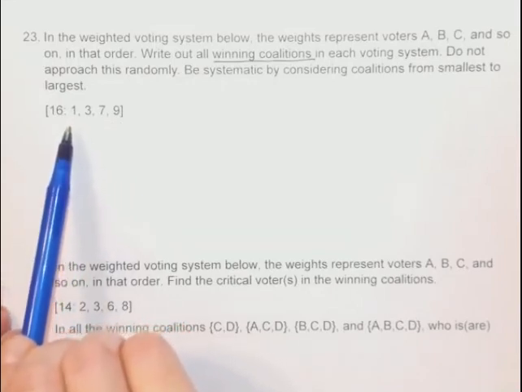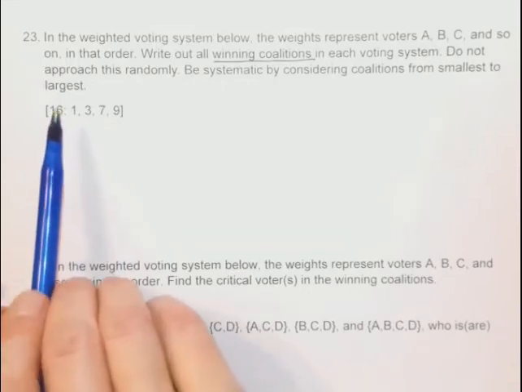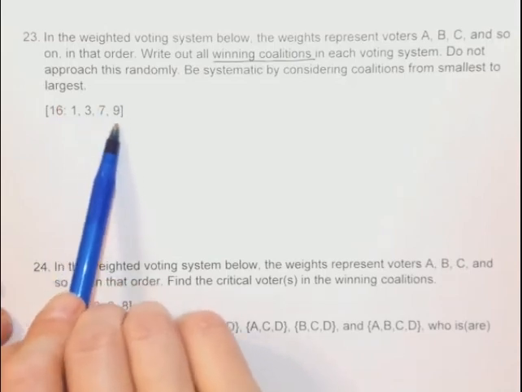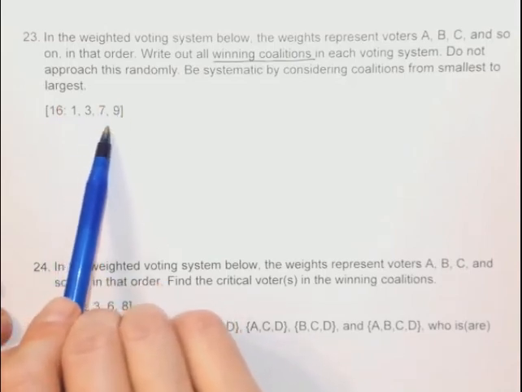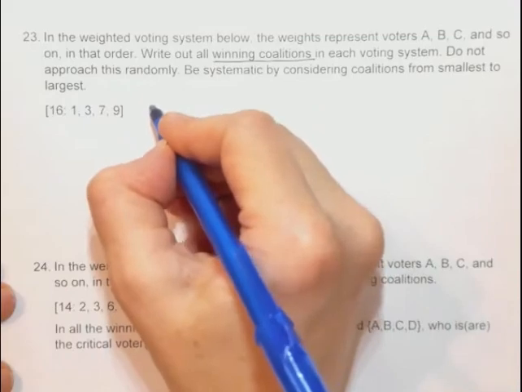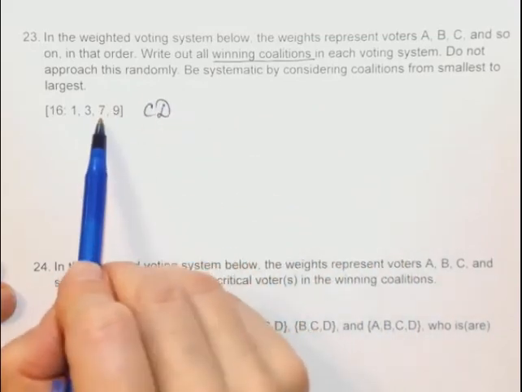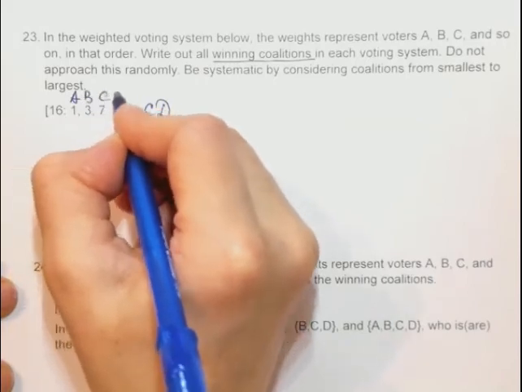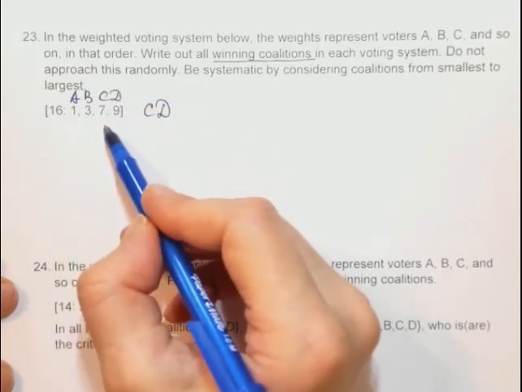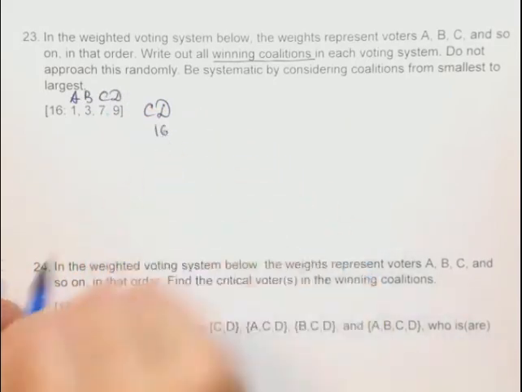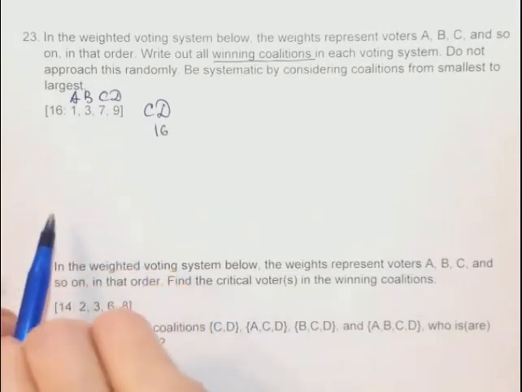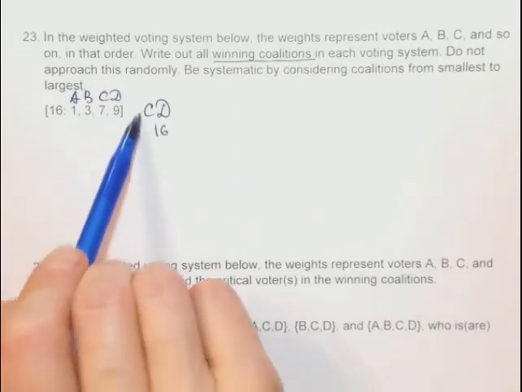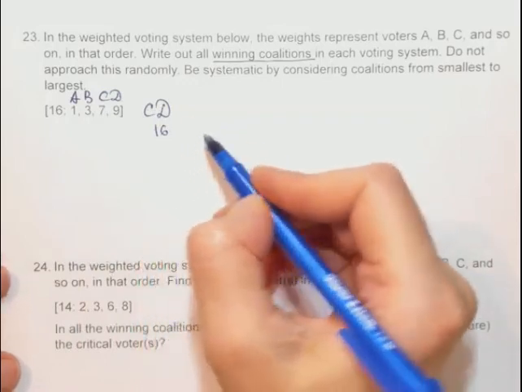Then the coalitions with 2 members. Here we have only one that is interesting for us, the coalition C and D. Only CD has enough votes, 16, to pass any resolution, so it is a winning coalition.